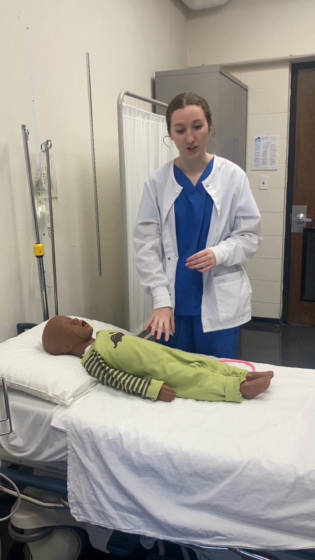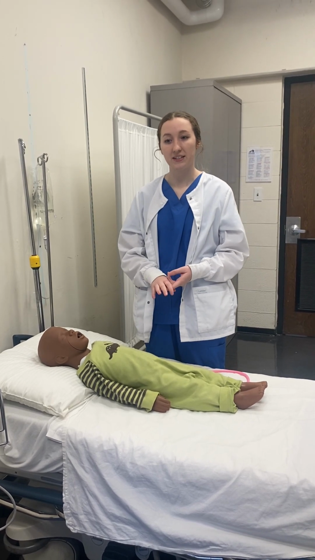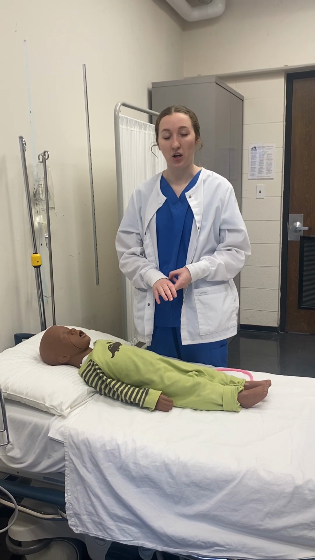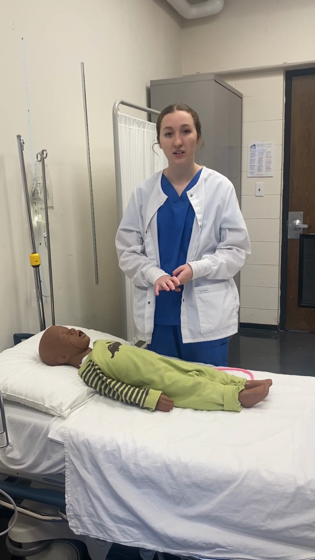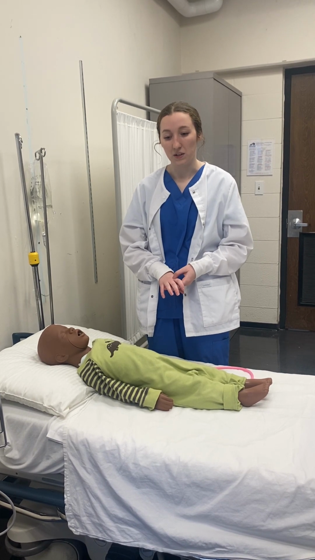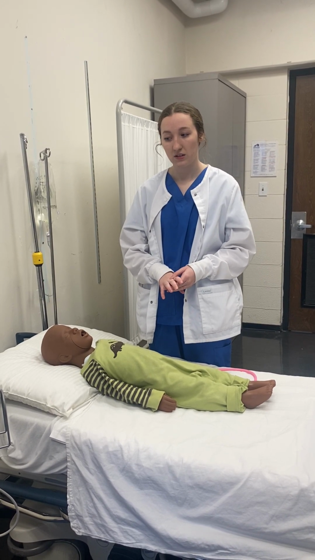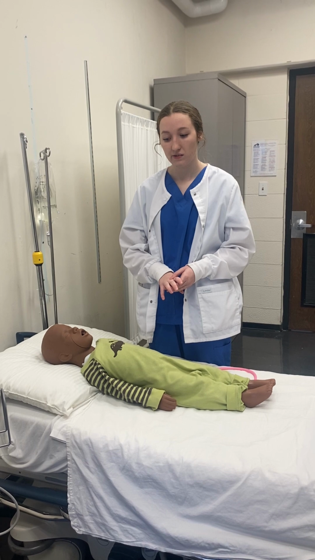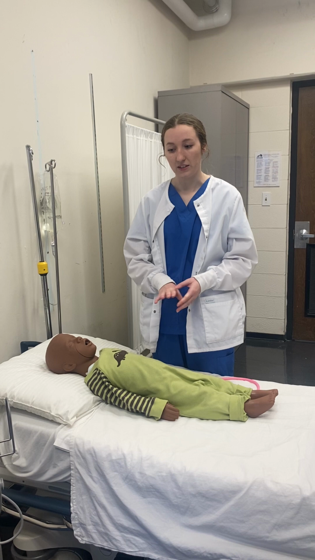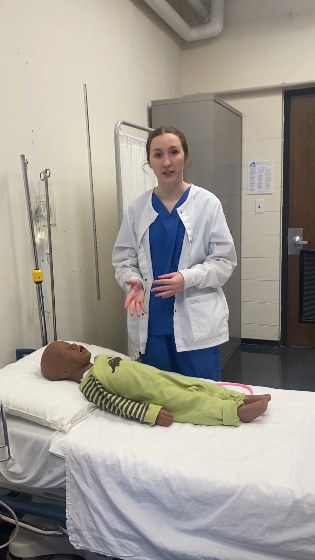And then I would go to their genitourinary, so I'm going to assess their urine. I'm going to look at the color, the frequency, ask if they're having any urgency going, if they are continent, if they have any pain, or color, frequency, and the amount that they're peeing when they do go.